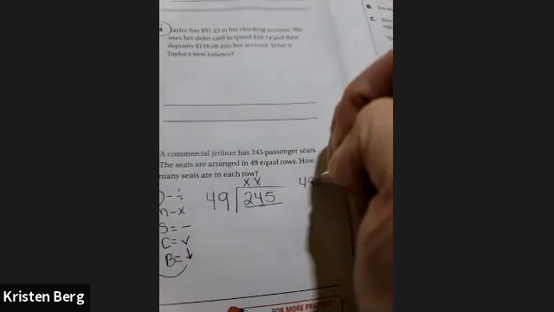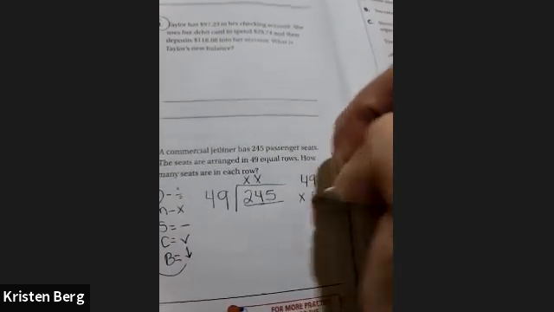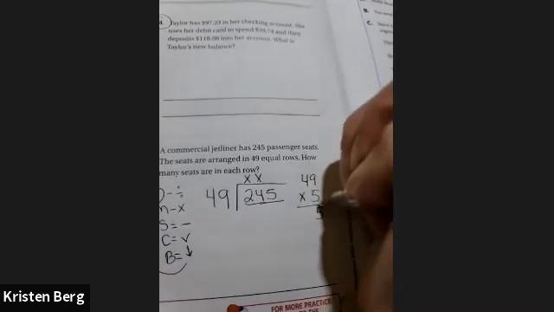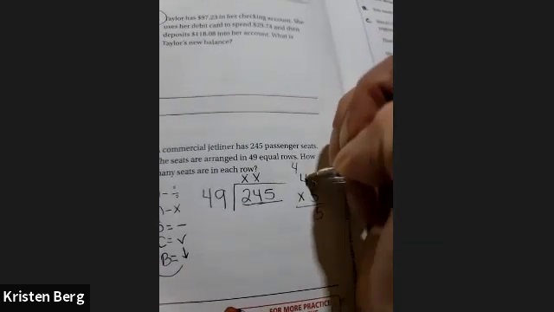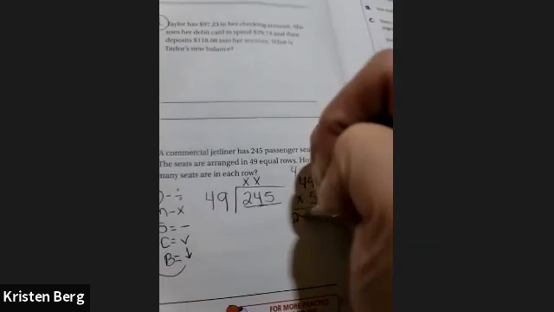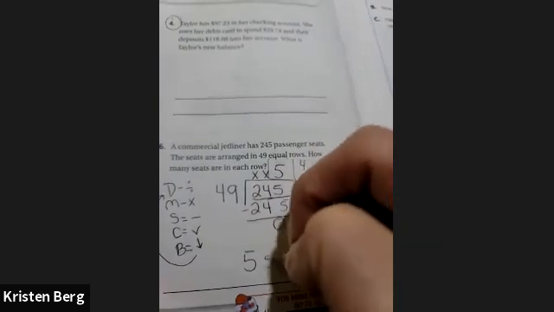So in this case, I'm going to try 5 times, see what that gives me. So 9 times 5 is 45, carry your 4. 5 times 4 is 20, plus 4 is 24, which is the exact amount that I want. So that means that that is my answer. When I subtract, it'd be 0 remaining. So therefore my answer is 5 seats in each row.